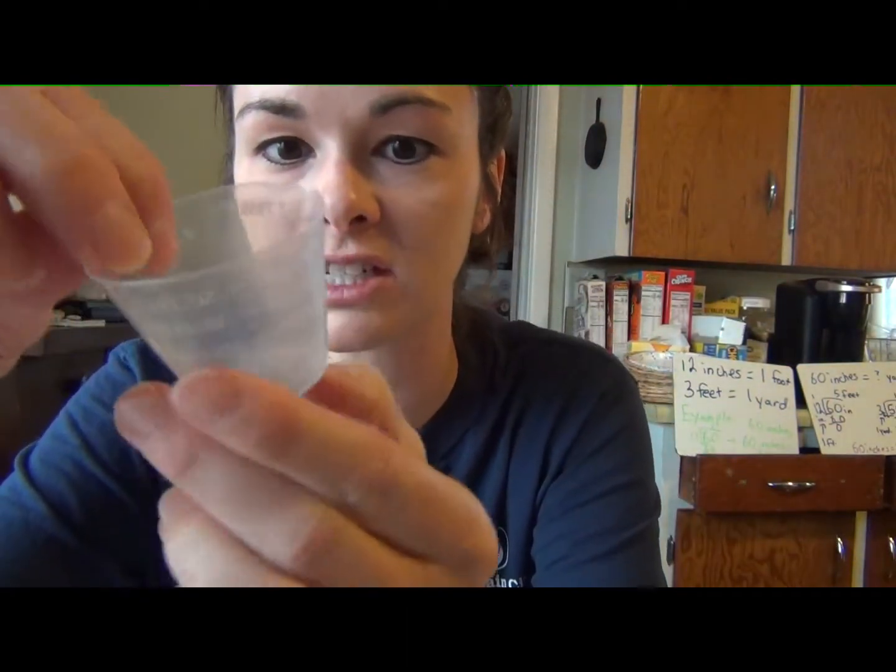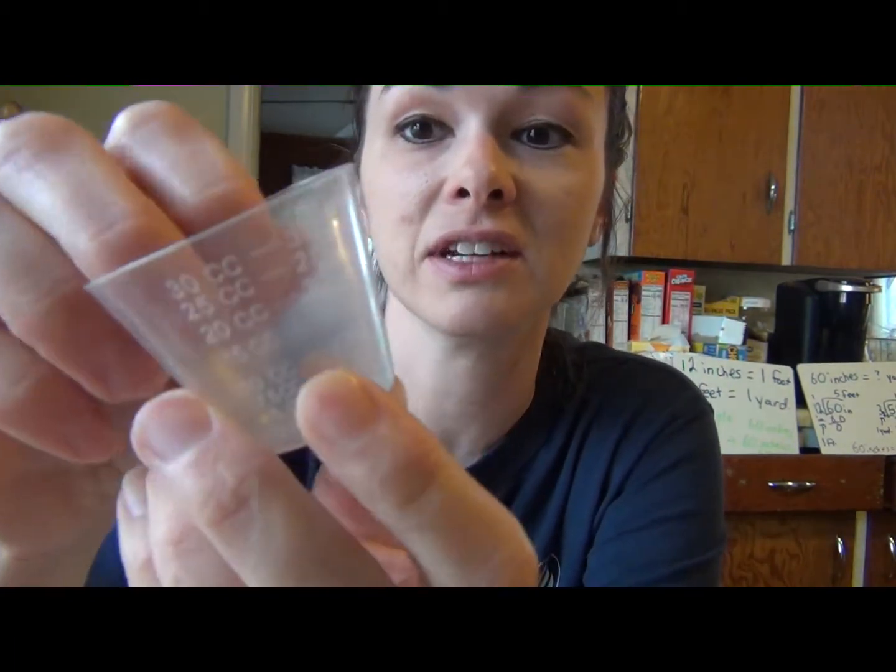A medicine cup. Medicine cups tell us all kinds of stuff. They've got tablespoons, cc's, and milliliters, and fluid ounces, and dram. Whatever that, oops, sorry.